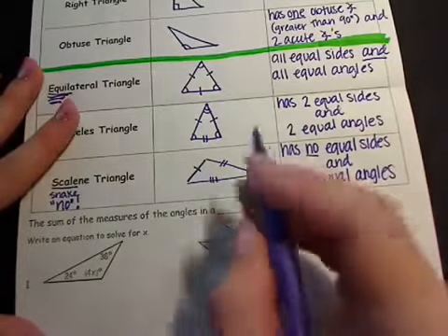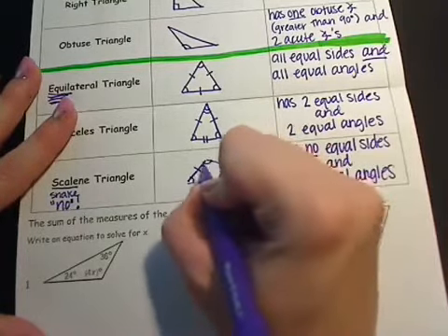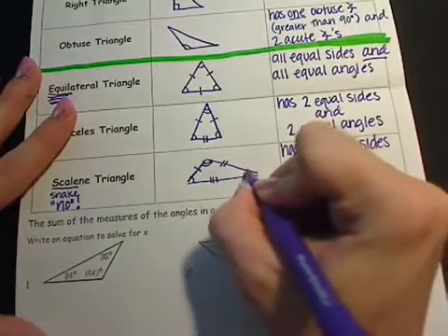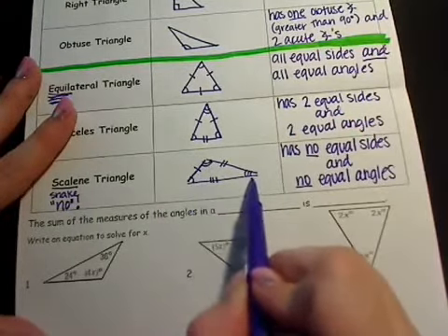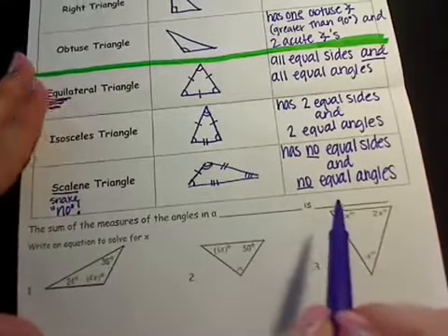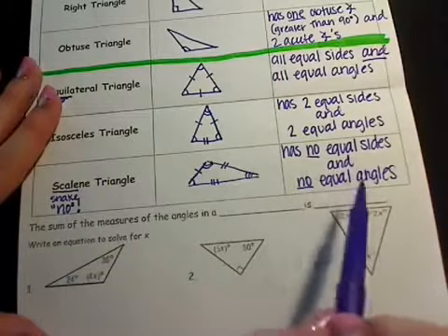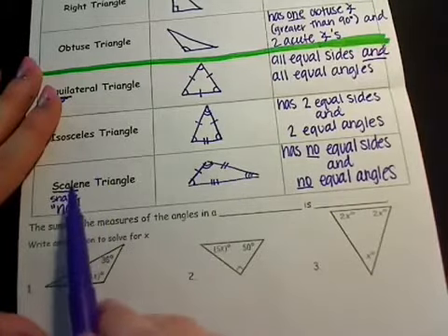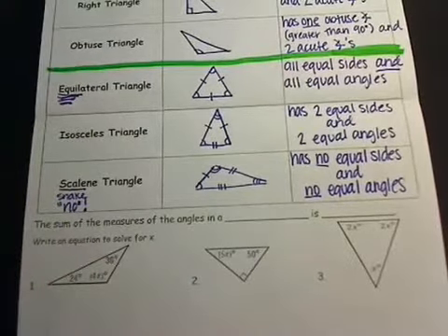I would do the same thing for my angles: 1 arc, 2 arcs, 3 arcs, meaning none of these angles are the same because none of them have the same amount of arcs. So a scalene triangle has no equal sides and no equal angles. When you see scalene, think of scales. Snakes have scales, and Miss Clickman says no, no, no to snakes.